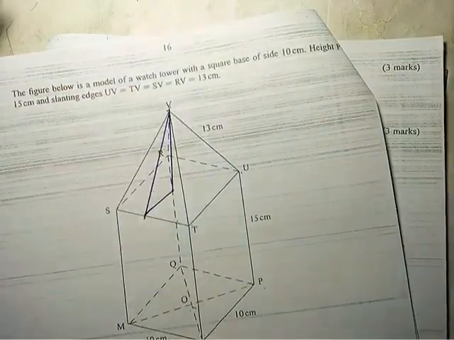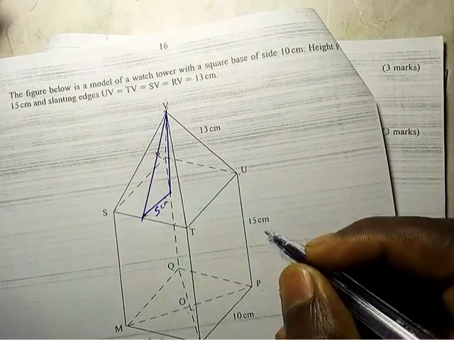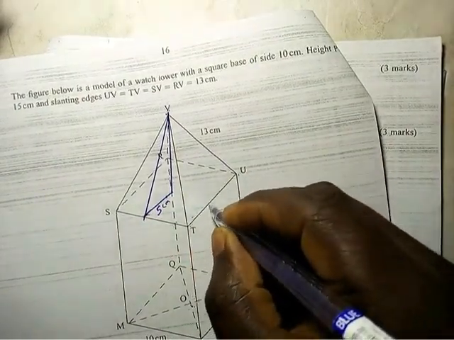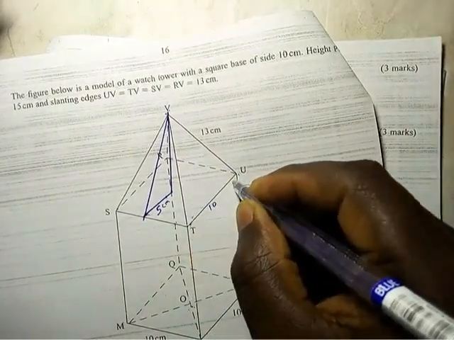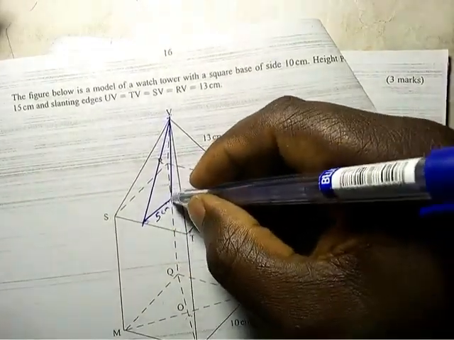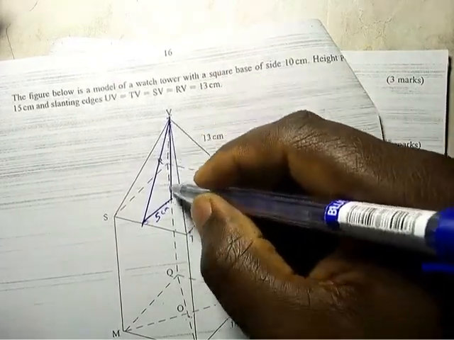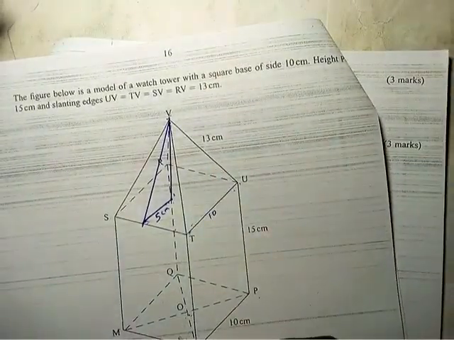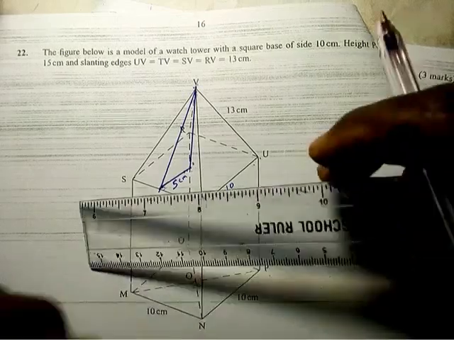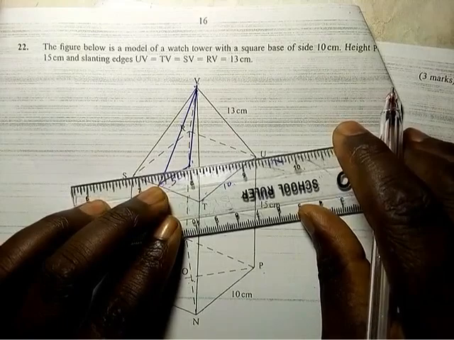Right? So from here up to here is 5 centimeters. Why? Because from here to here it is 10, so half of it is 5. So we need this height here. There are two ways of doing that.